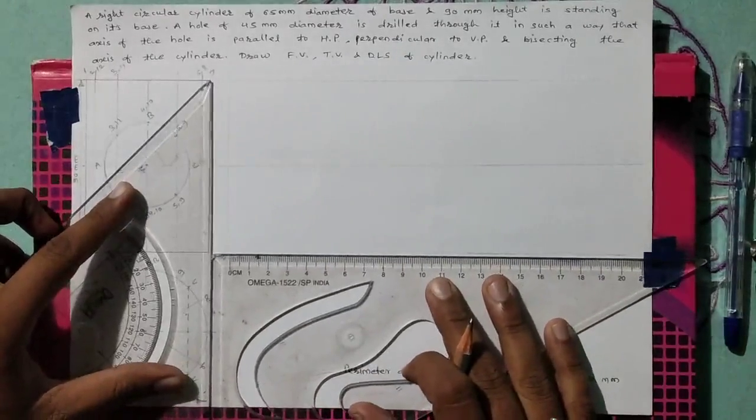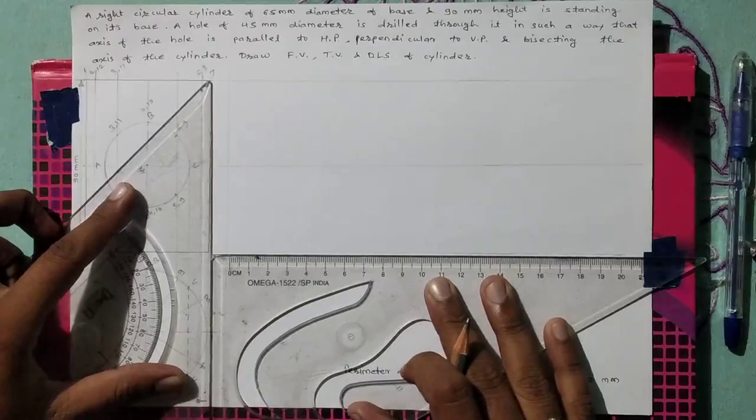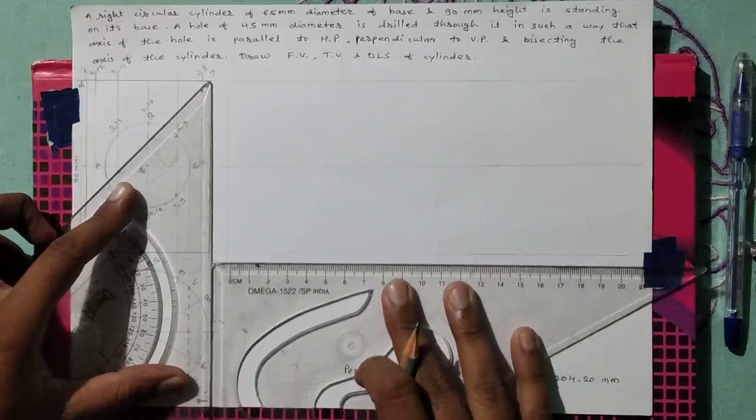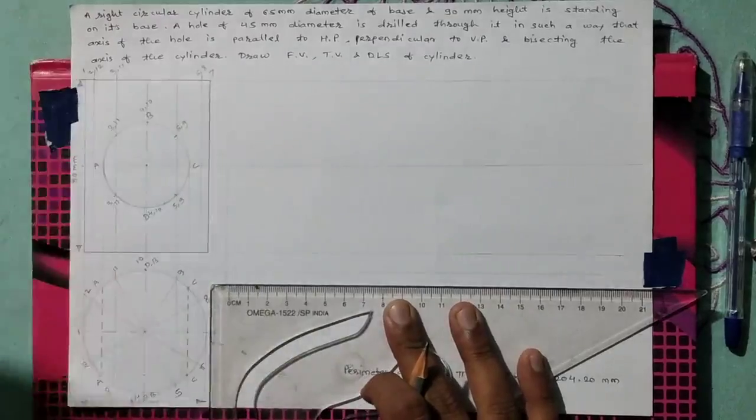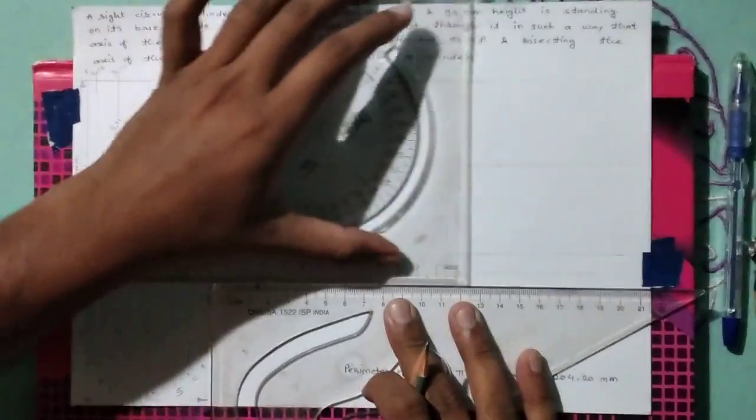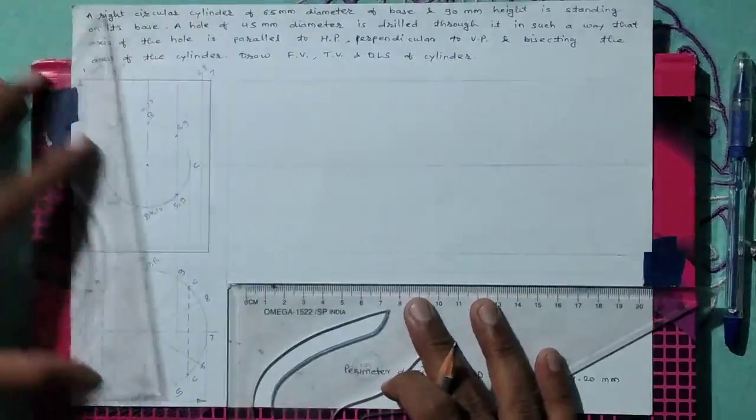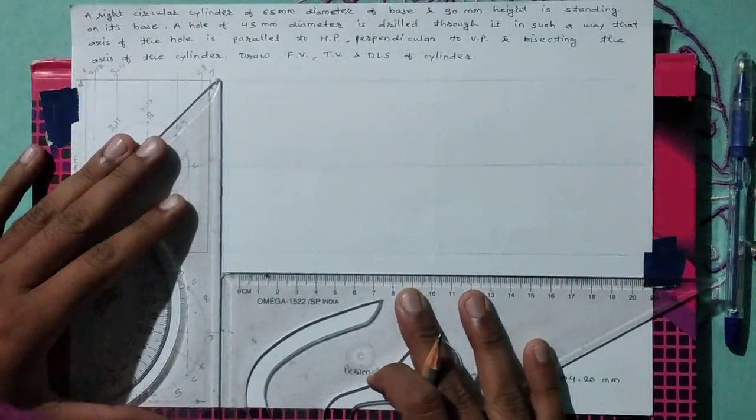Draw a vertical line through this point. We are drawing this line with the help of a set square. We also use a drafter here.